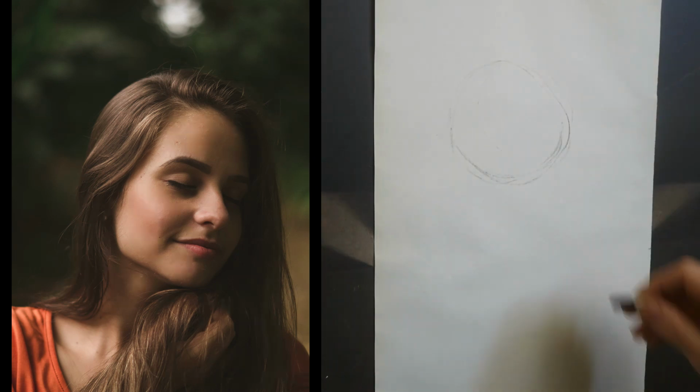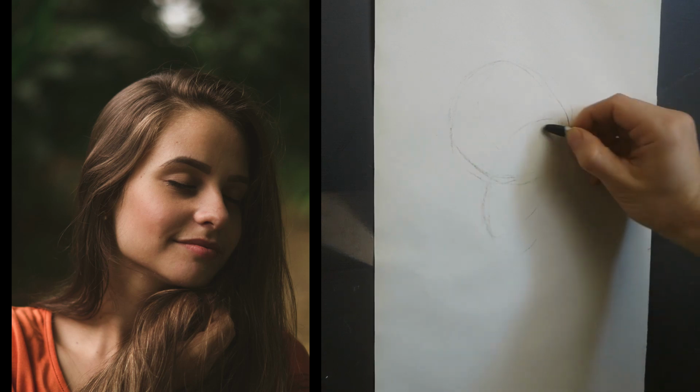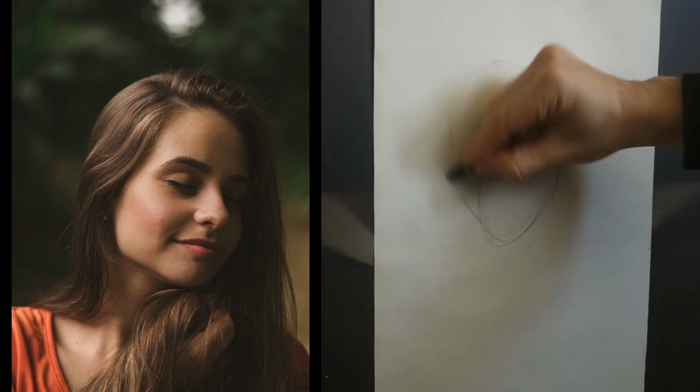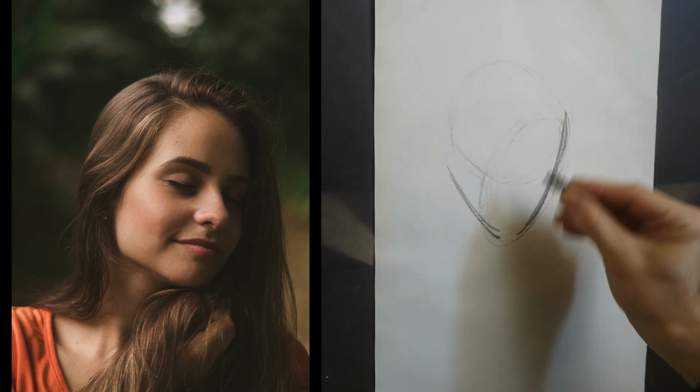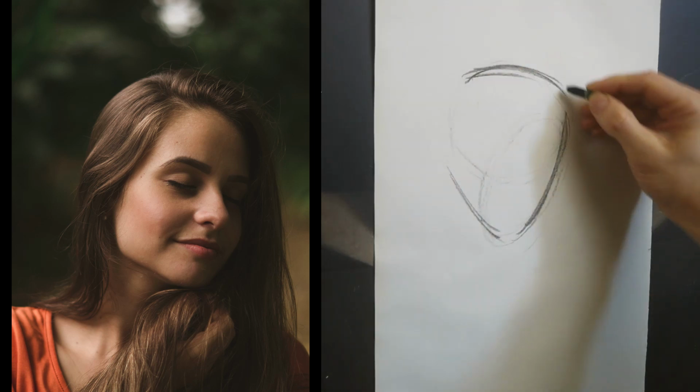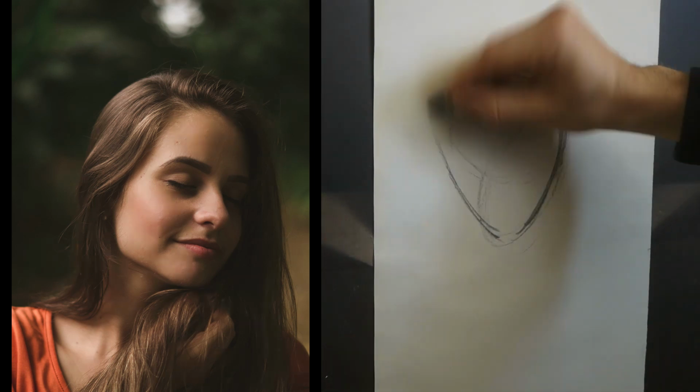So that circle's going to be a lot flatter with this one, and then the front of the face there. But quite quickly we could then use that as a foundation for another one of these sort of triangular shapes.